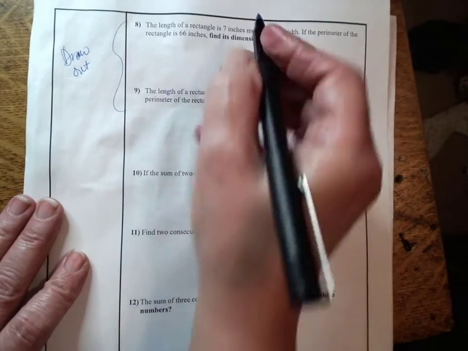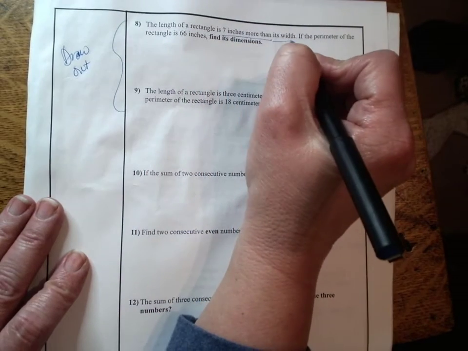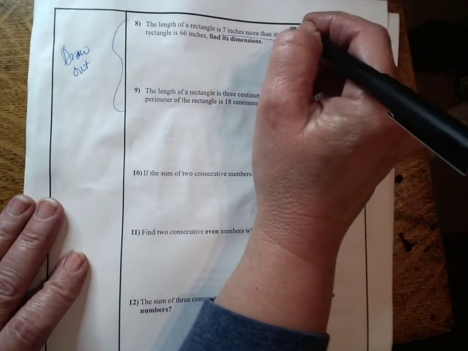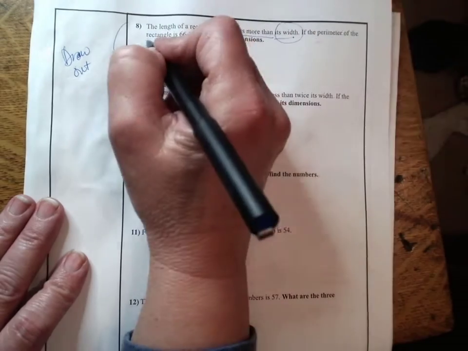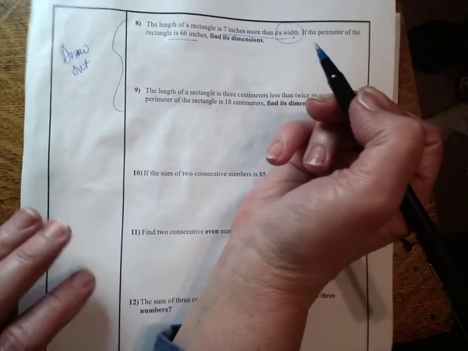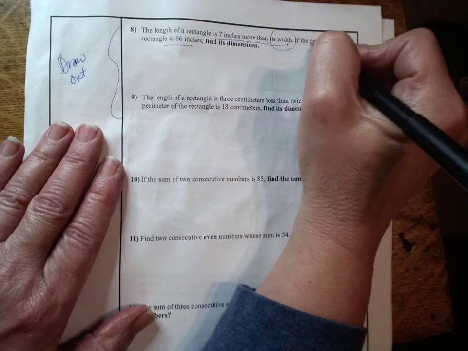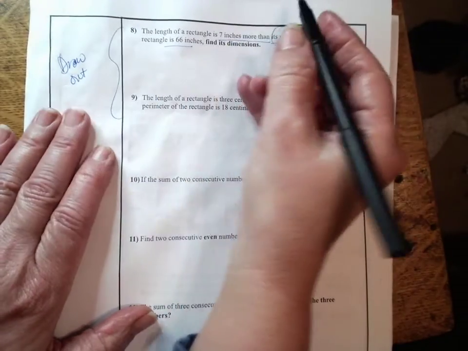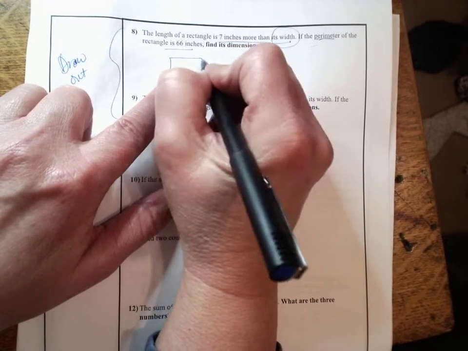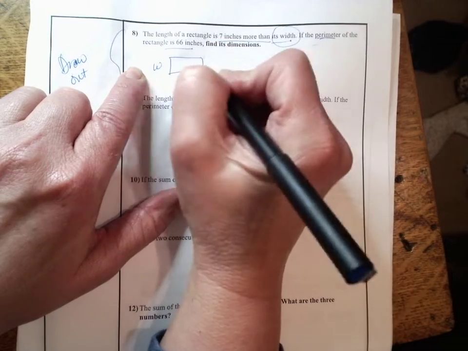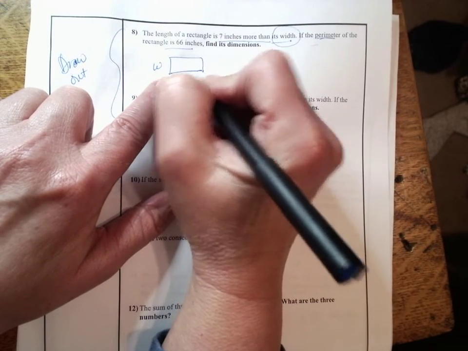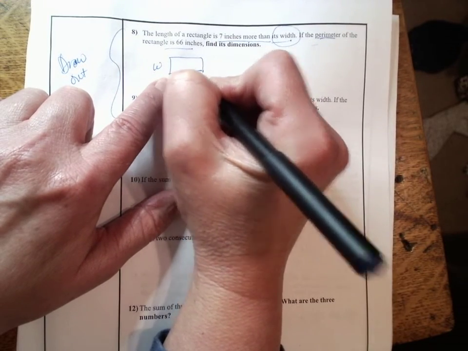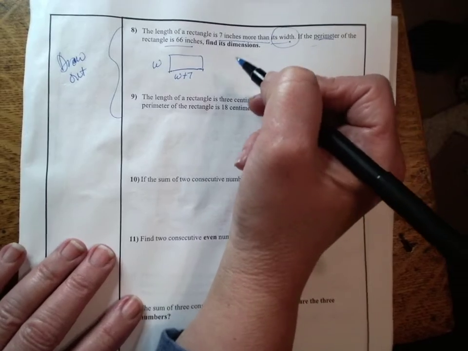The length of a rectangle is 7 inches more than its width. Okay, it talks about the width. If the perimeter of the rectangle is 66 inches, find its dimensions. Perimeter. Okay, so the length of the rectangle is 7 more than its width. So if this is your width, that means this length, don't use 2 variables, the width plus 7 would be this side.